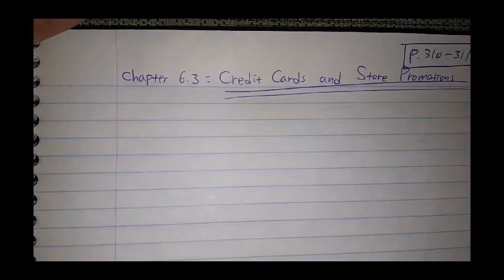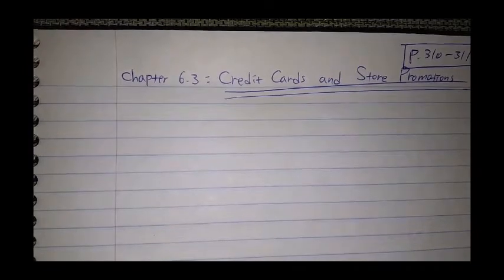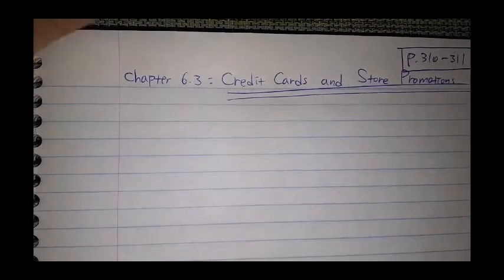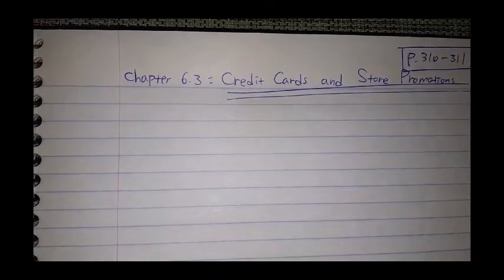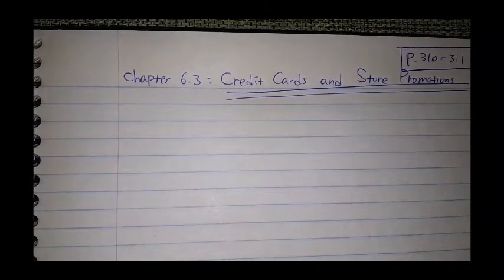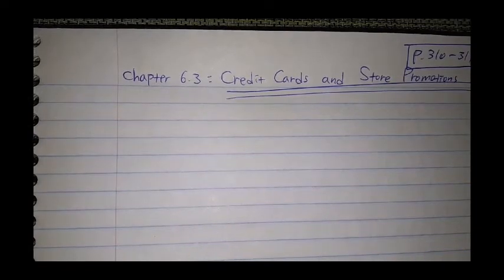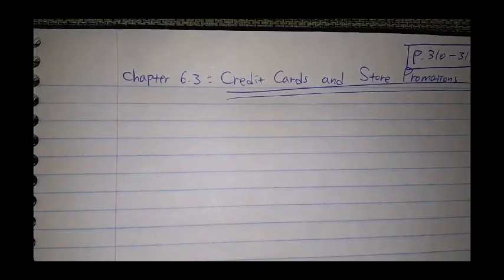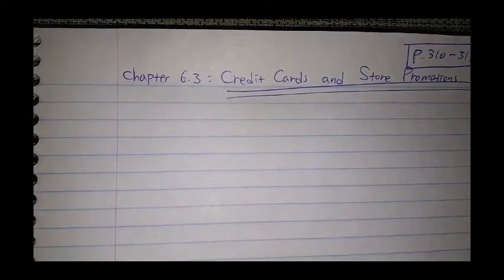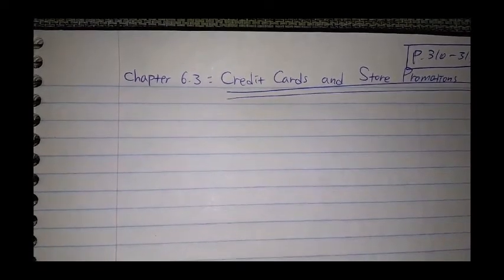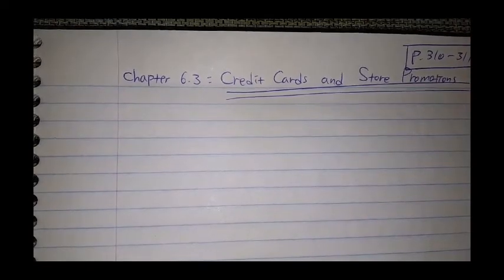Ladies and gentlemen, today's lesson is the final section of chapter 6.3 of Math 20-3. It does talk about credit cards and store promotion. That's the chapter title, but to be fair, we are mainly talking about credit cards. Last lesson, we discussed direct payments from credit cards and did some interest calculations. Most of the time interest is annual, so you need to calculate the days and convert the days into years by dividing by 365, and that's how we did it.